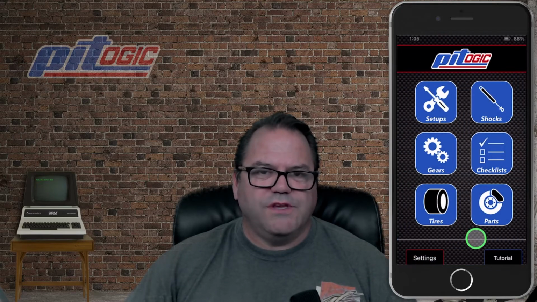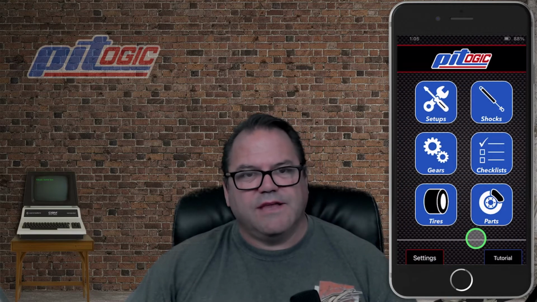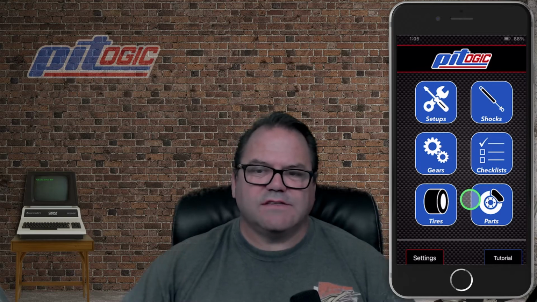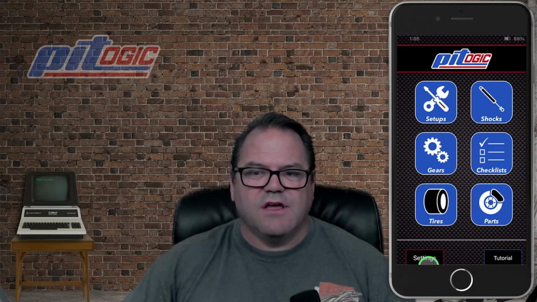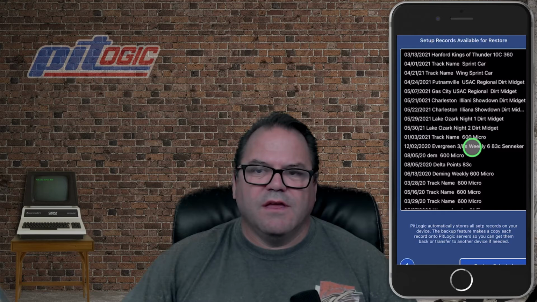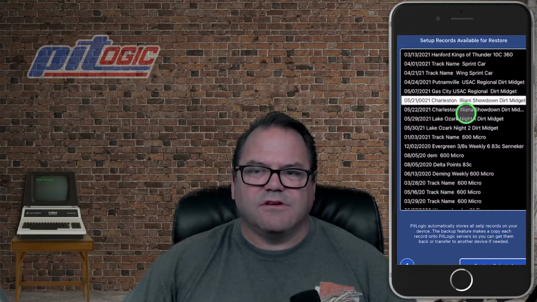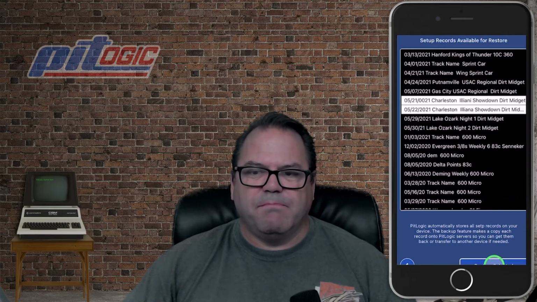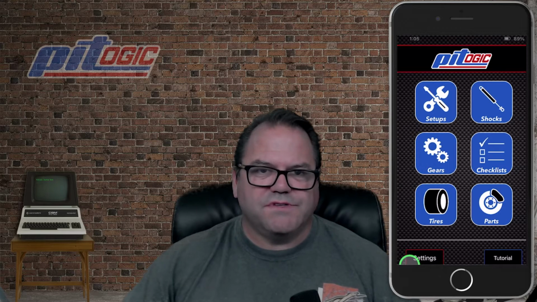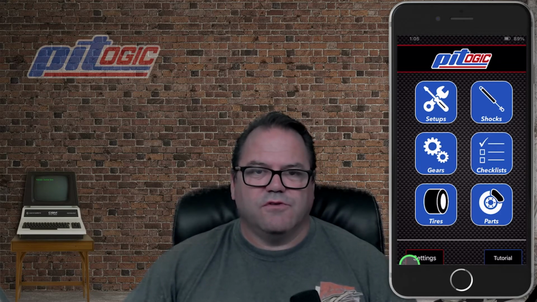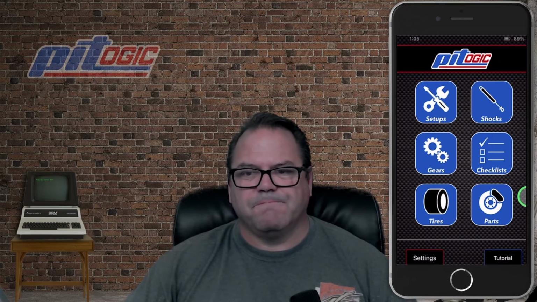Later, if I would like to restore those backups or bring them down on my account from another device, then as long as I'm logged in with the same PitLogic username and password, I can go to settings and restore backups. And I can choose different backups to click on and then click restore selected, and then those will be downloaded onto this device. So that's a great way to handle multiple setups. If you get a new phone, ran over your phone with the quad, or you want to restore your backups from your phone to a tablet and so on.